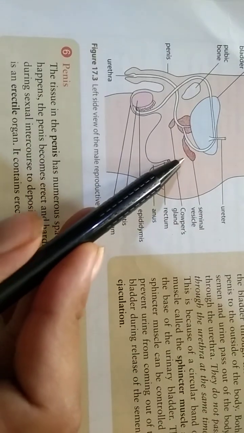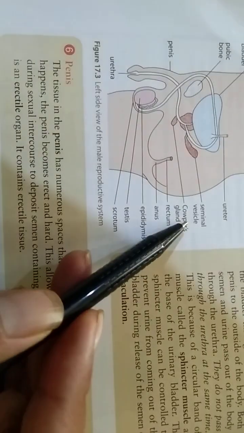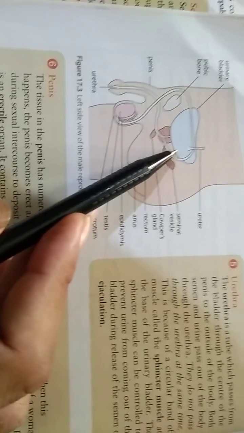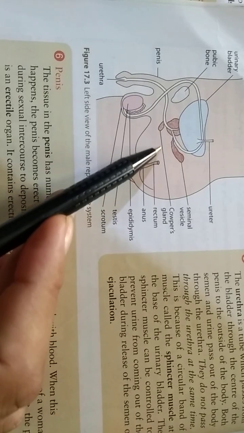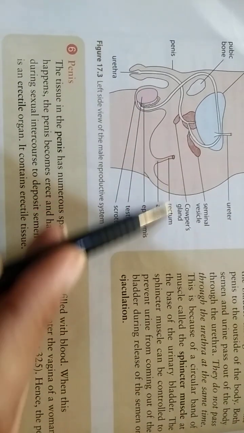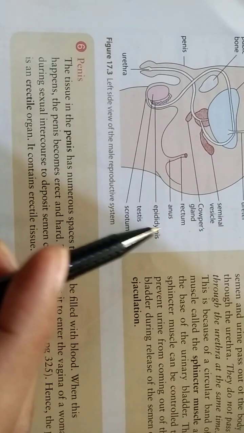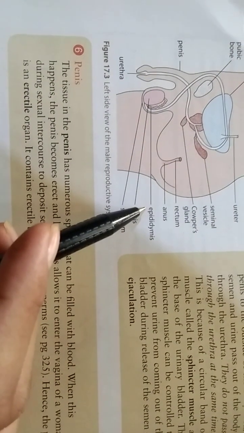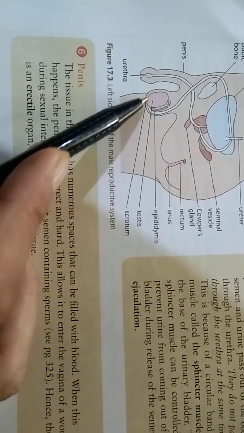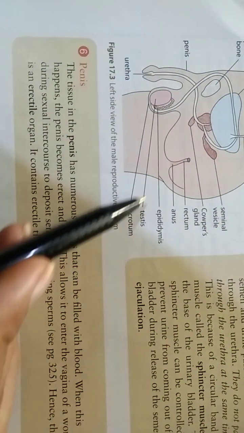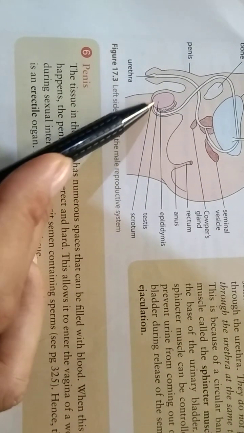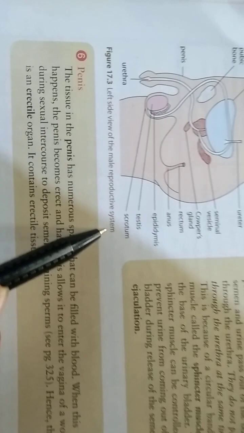And here is the structure present, the seminal vesicle, and below the urinary bladder these parts are called Cowper's glands, and the rectum is present here, and the anus. Epididymis, and this egg-like structure is called the testes, and the covered skin area is called the scrotum.